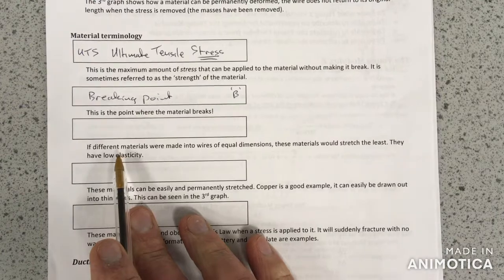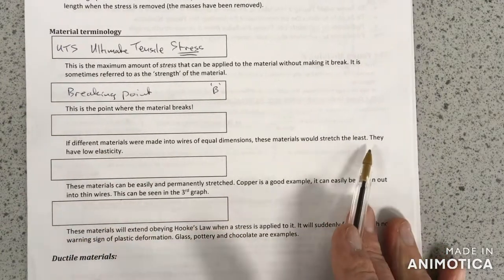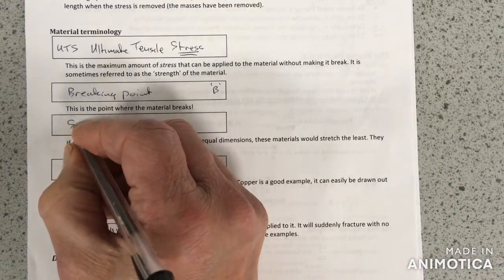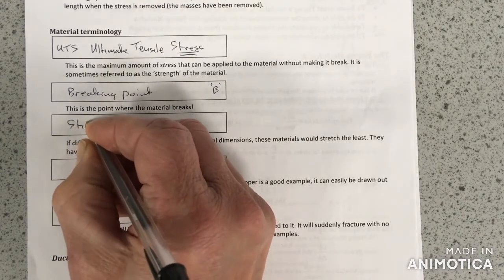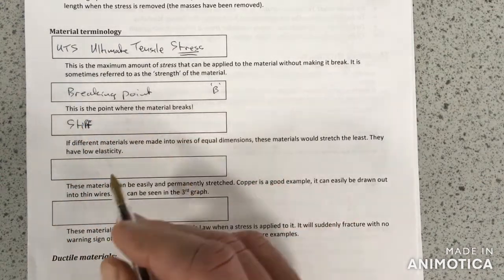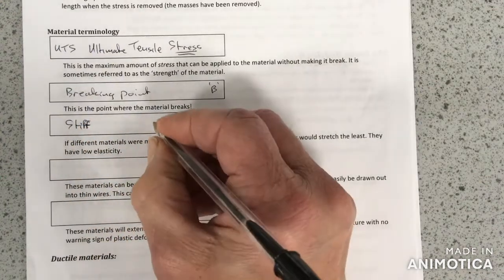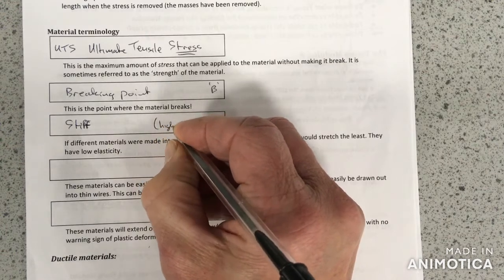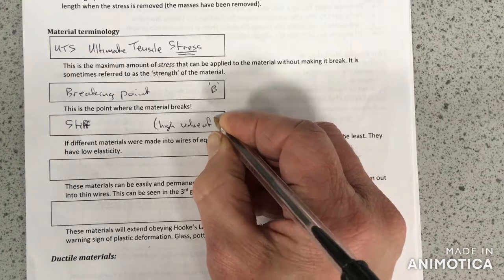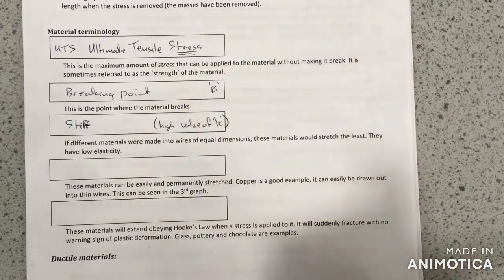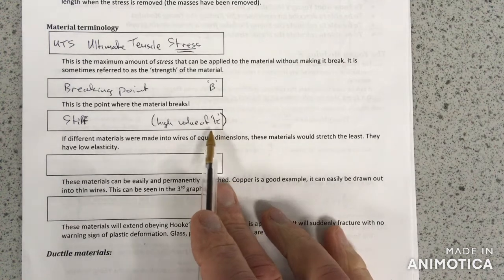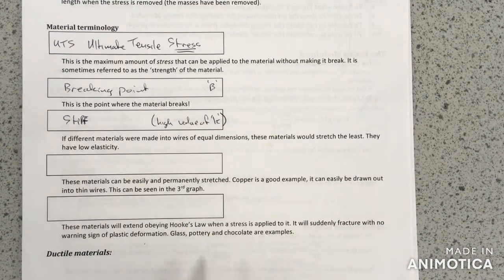The next one, equal dimensions, stretched the least, low elasticity. That's the material that we know as stiff. Okay, so that is a technical phrase. It is the idea of stiffness, the K value. So I will just put in high value of K. Even if we keep talking about Young's modulus as we're building up to in the chapter, you can still think of the idea of K, the stiffness from Hooke's law.